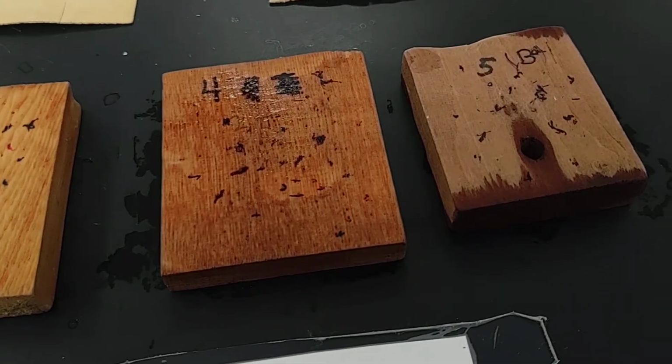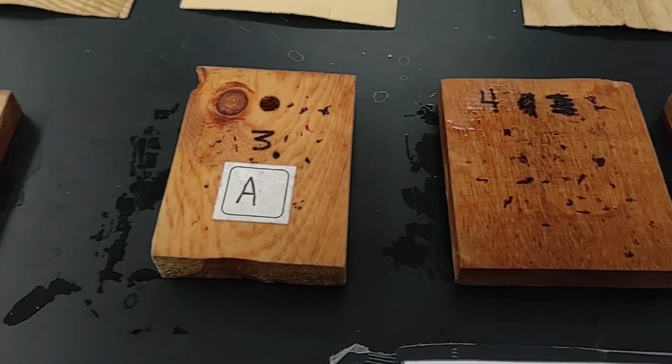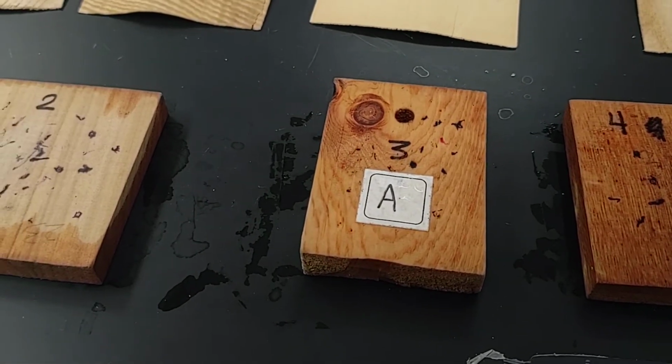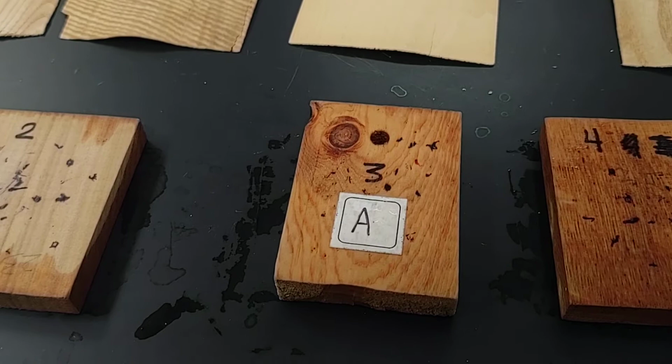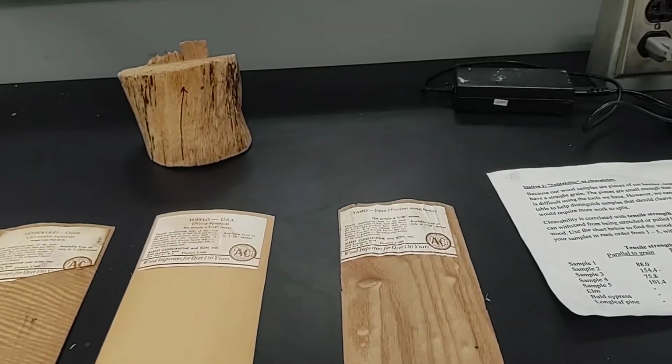A spiral grain grows up through the course of the trunk and is pretty weak. And an interlock grain is a successive growth of cells in opposite directions, which makes for a strong grained wood.